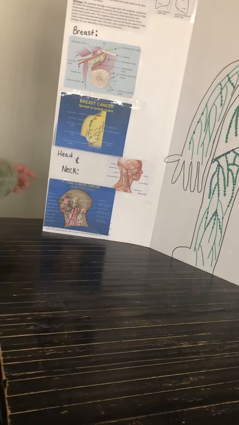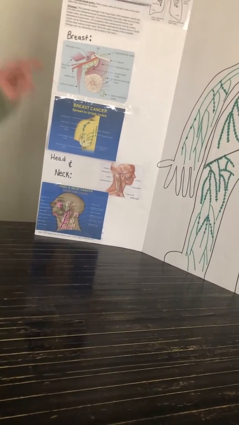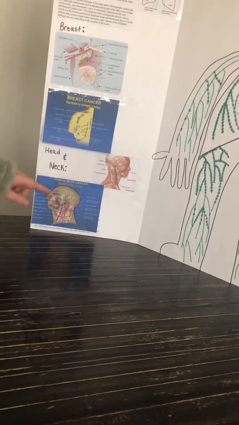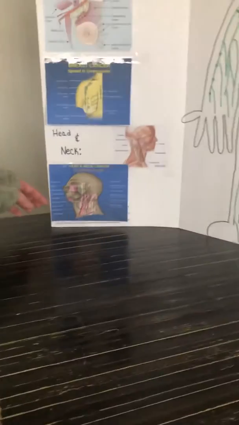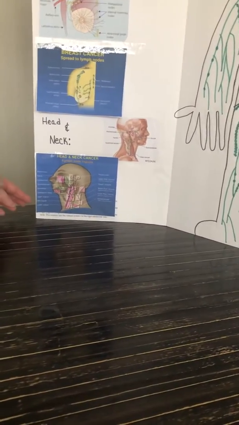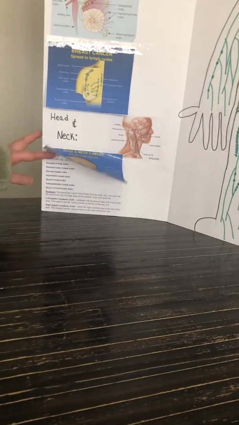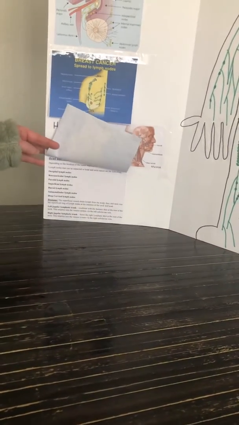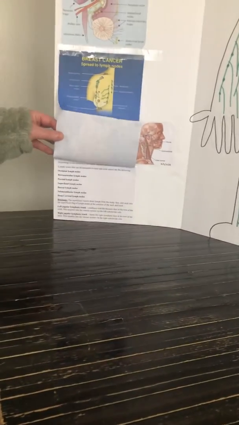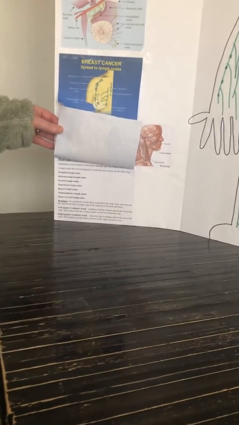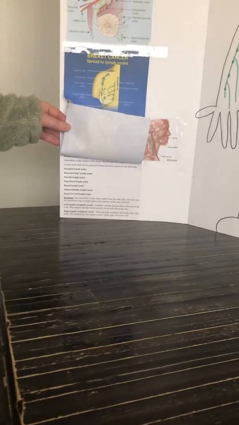Okay, moving on to head and neck. I made sure to include a diagram of the lymph nodes in the head and the neck. And down here is a picture of the lymph nodes labeled that can be impacted by the spread of cancer. So for head and neck, again, depending on the location of the tumor, it depends on the lymph nodes involved in the spread.